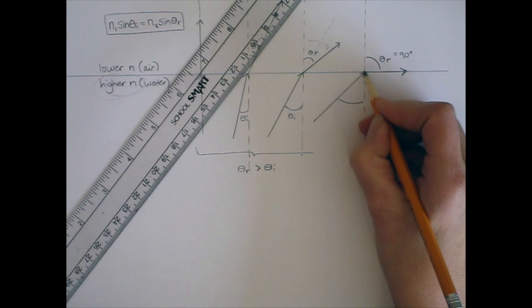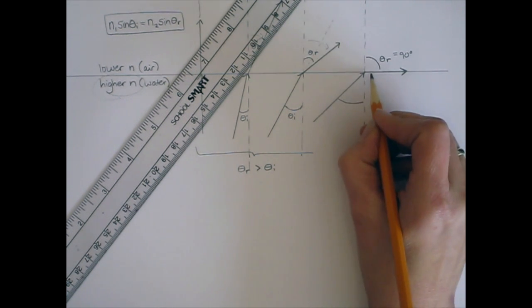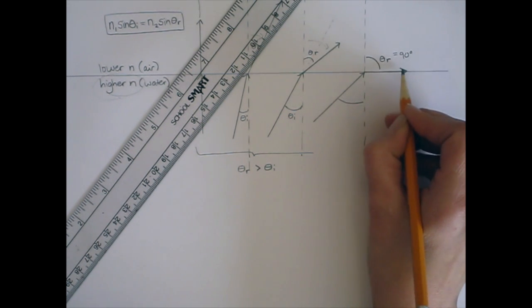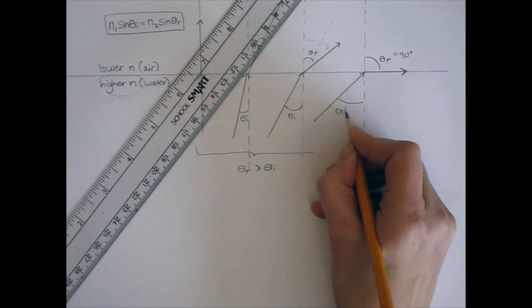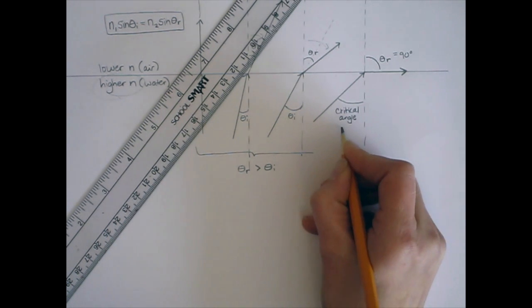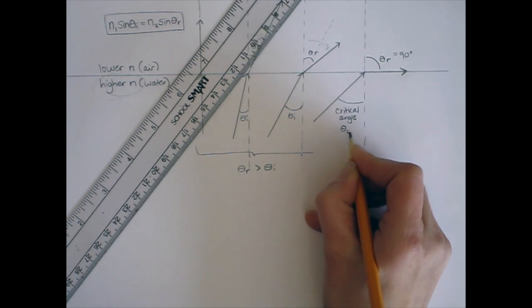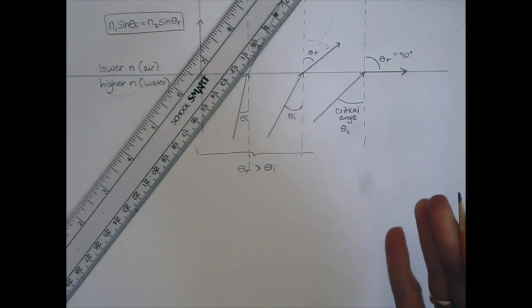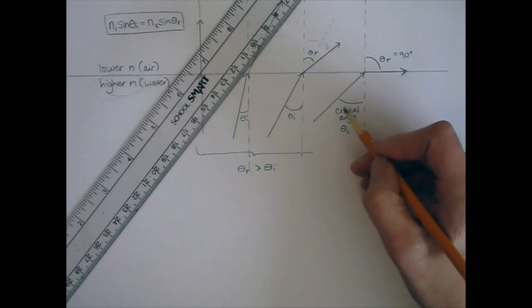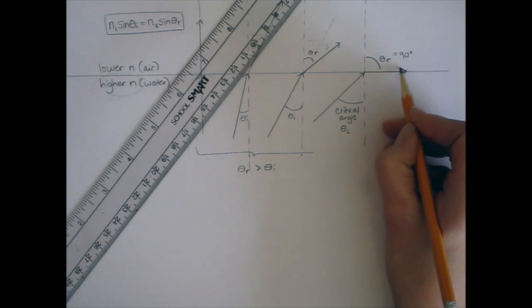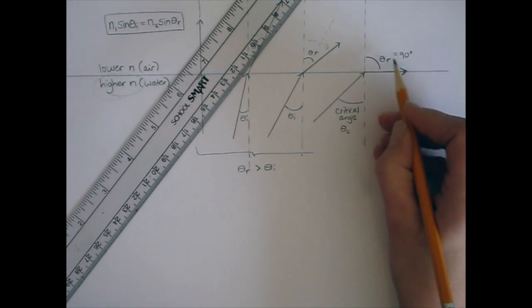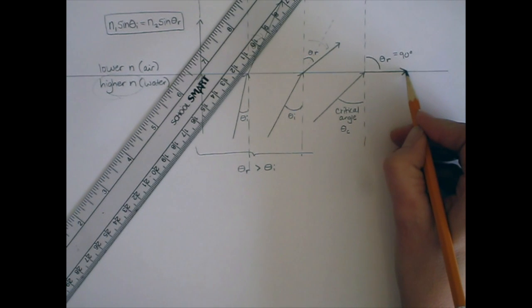The special incident angle that will cause a refracted angle of 90 degrees is called the critical angle, and we can symbolize it as theta c. But it's just another incident angle, the special one that produces a refracted angle of 90 degrees, where that refracted ray is going along the boundary.